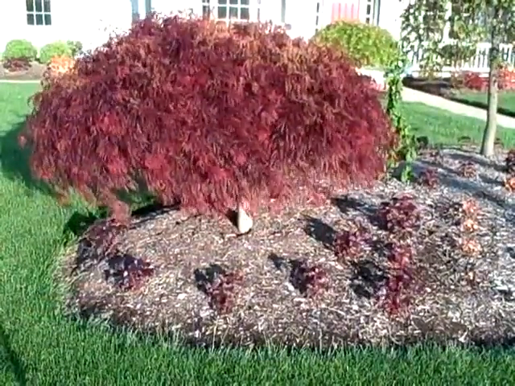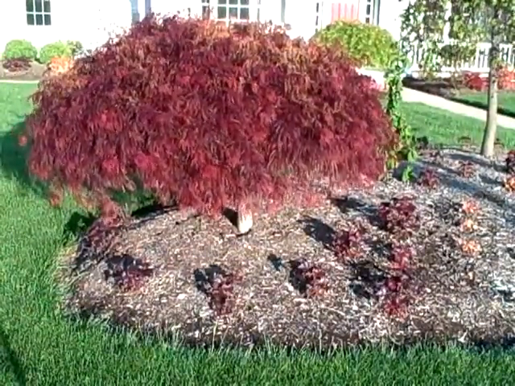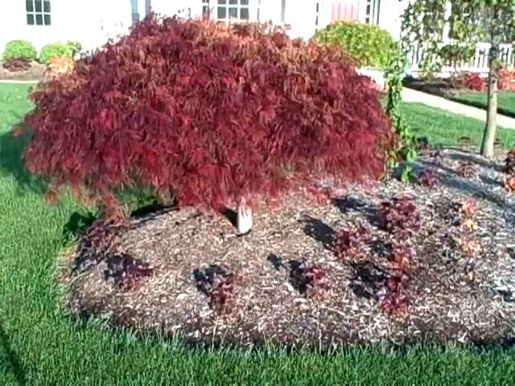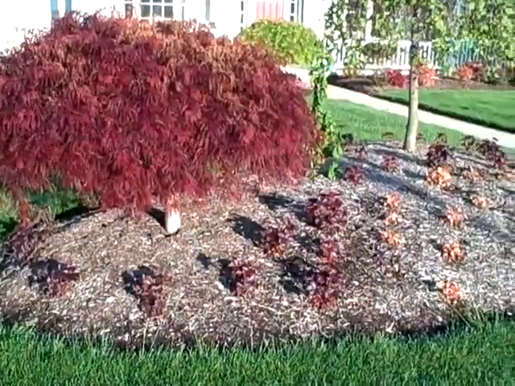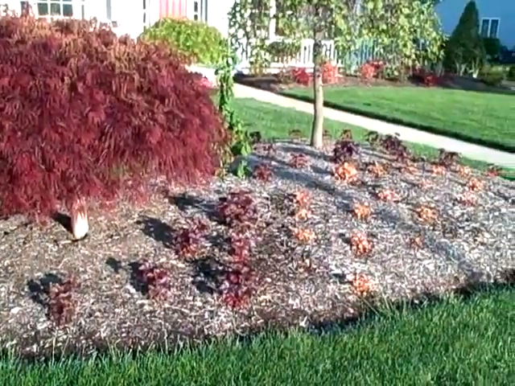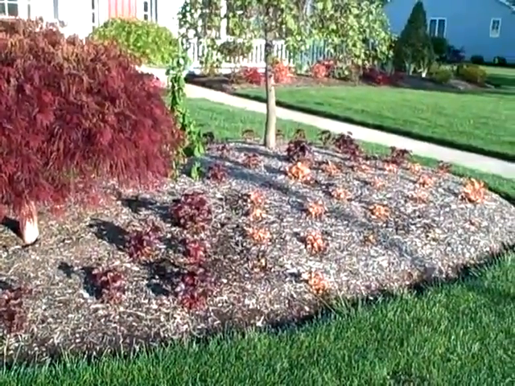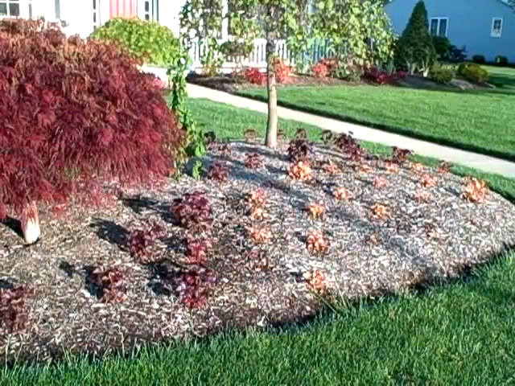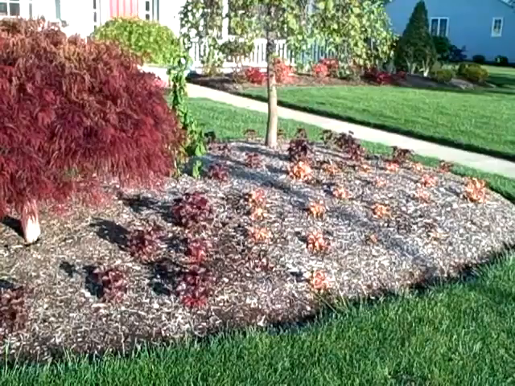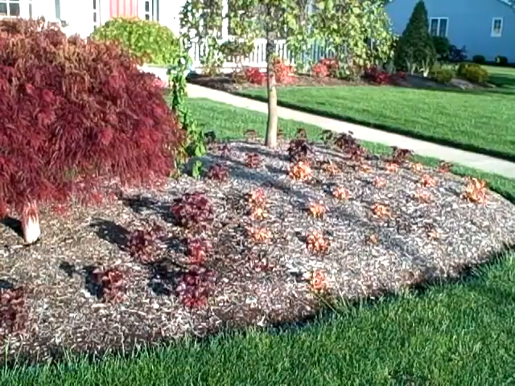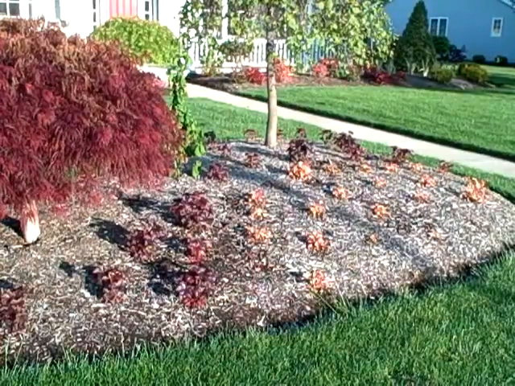This is a red lace leaf Japanese maple. Again, a little bit of frost damage on top. Tends to happen every year, but the plant will recover from that just fine. Now this bed, I just planted these little tiny coral bells, and I've just planted a mass of them just last fall, so by the end of the summer these things will all be filled in, and this bed will just be a mass of color.